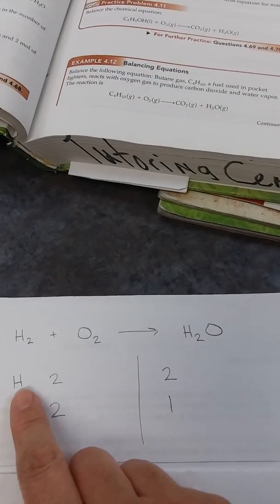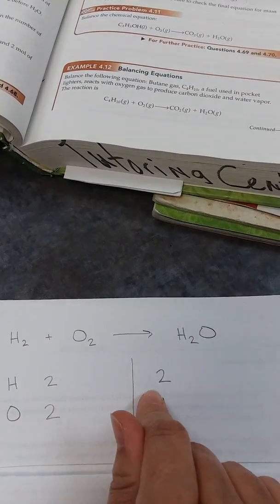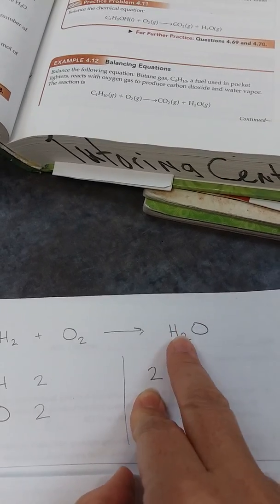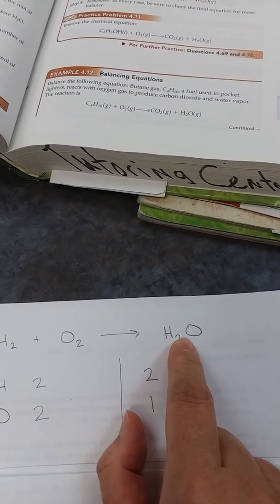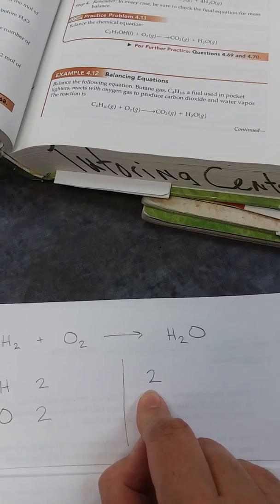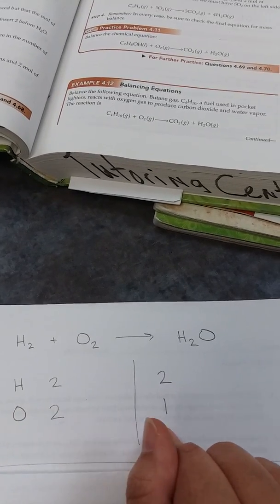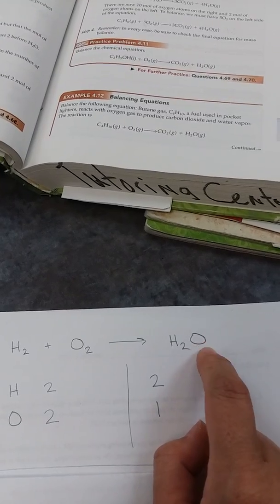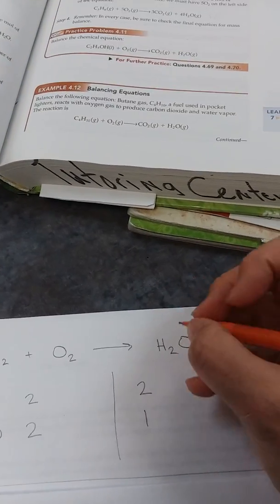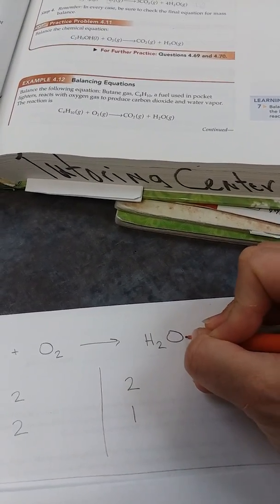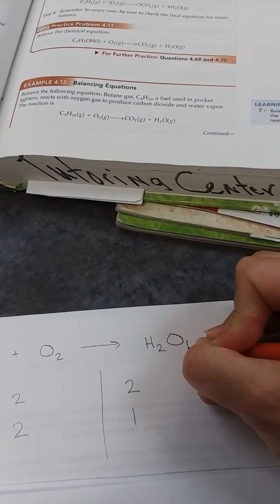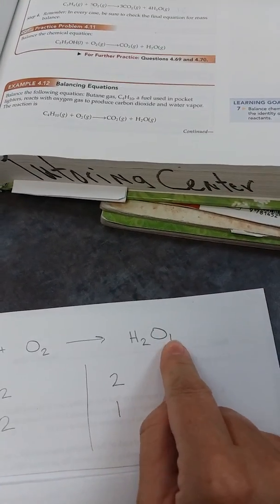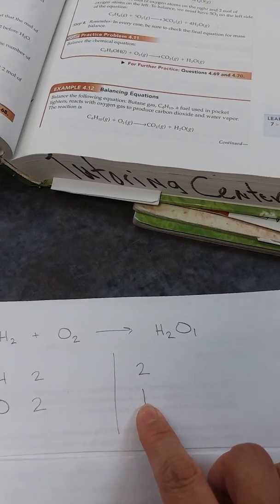And then I look and say, how many hydrogens do I have on the product side? Well, this subscript 2 tells me that I have 2. And then how many oxygens do I have on this product side? Well, there's an understood 1 here. Let me put that in. There's an understood 1 here, and so that tells me 1 oxygen.